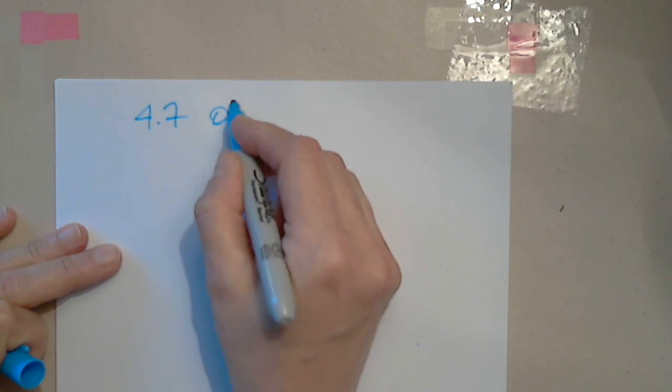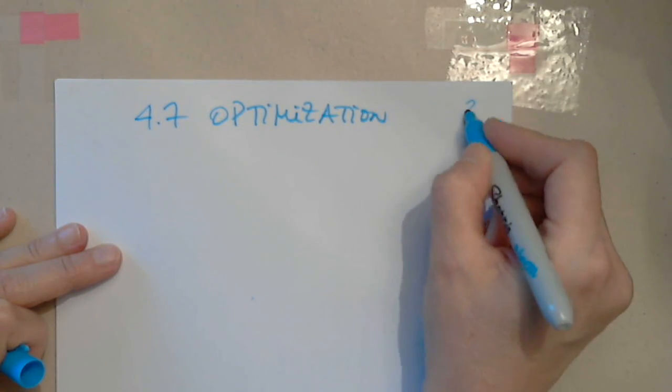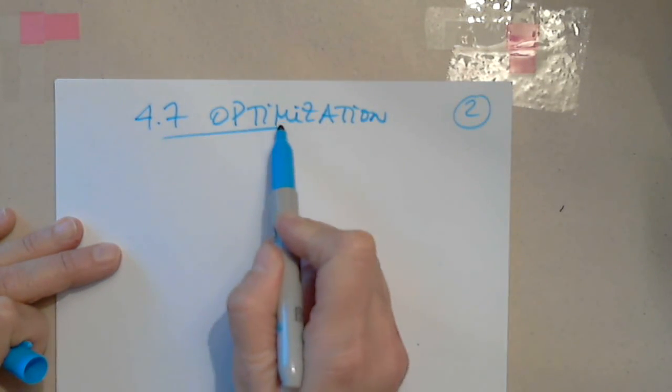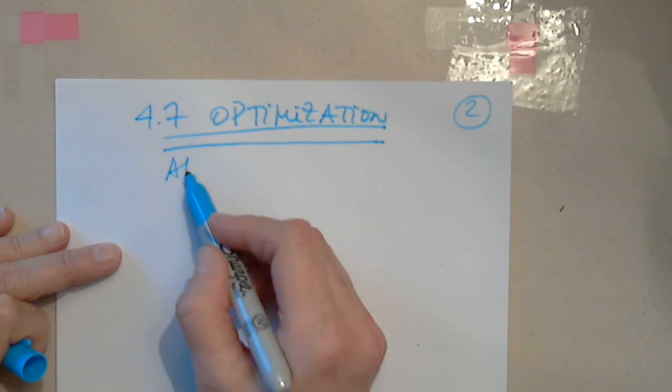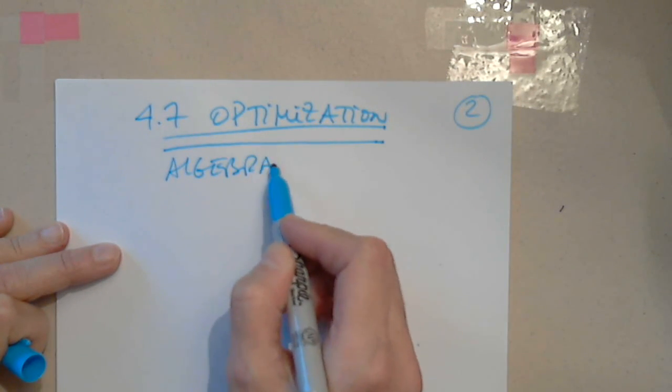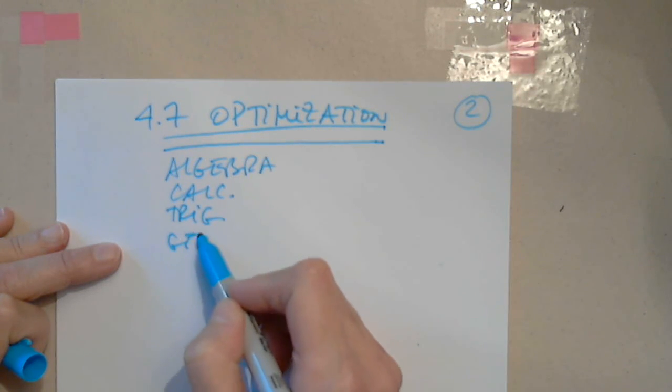Okay, so optimization, section 4.7. Optimization is a big, big branch of math, like algebra, like calculus, like trig, like geometry.